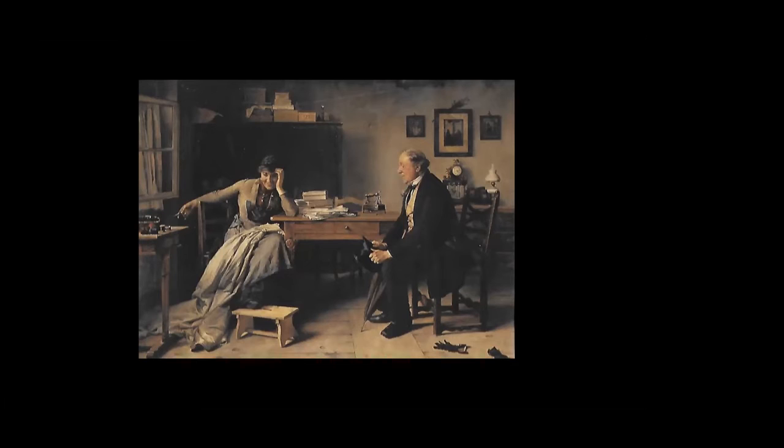This one is called "There Is No Fool Like an Old Fool," and so it's an elderly gentleman paying court to a young girl who finds him ludicrous. This was a very successful picture. It was exhibited in the 1893 Chicago World Fair and was a very popular picture on that occasion.